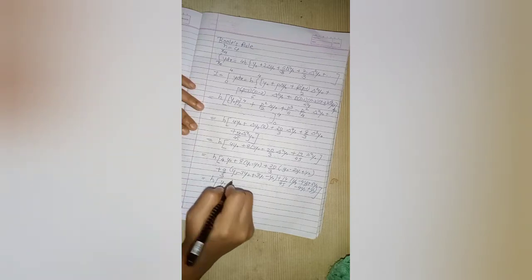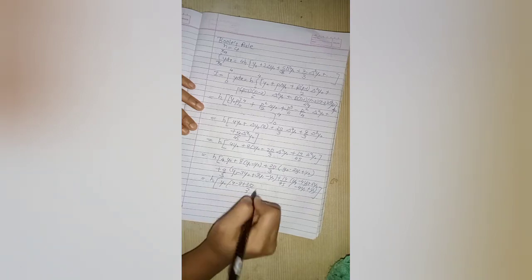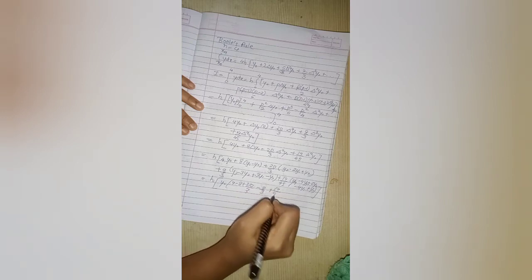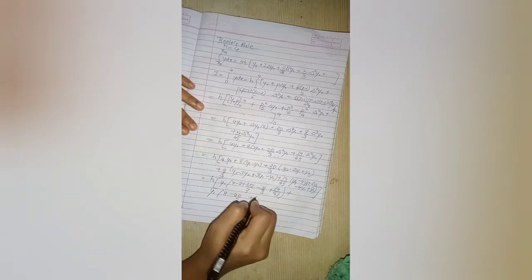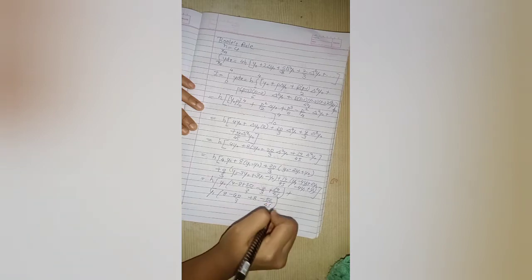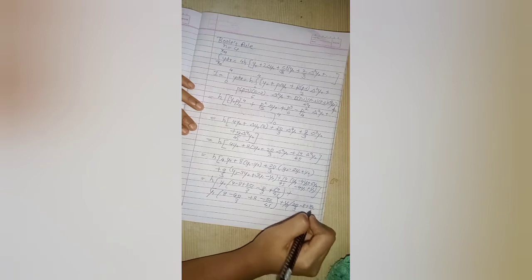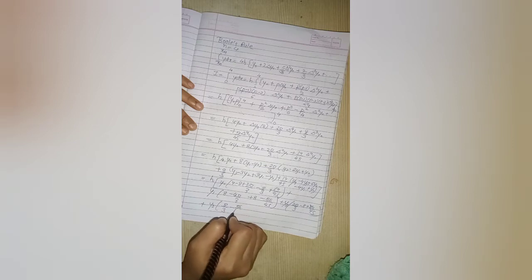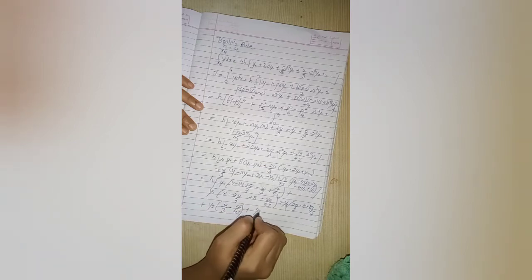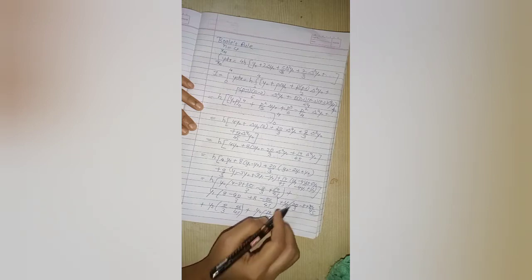So after solving and taking y0, y1, y2, y3, y4 common, you will get h into y0 into 4 minus 8 plus 20 upon 3 minus 8 upon 3 plus 14 upon 45, plus y1 into 8 minus 40 upon 3 plus 8 minus 56 upon 45, plus y2 into 20 upon 3 minus 8 plus 14 upon 45, plus y3 into 8 upon 3 minus 56 upon 45, plus y4 into 14 upon 45.